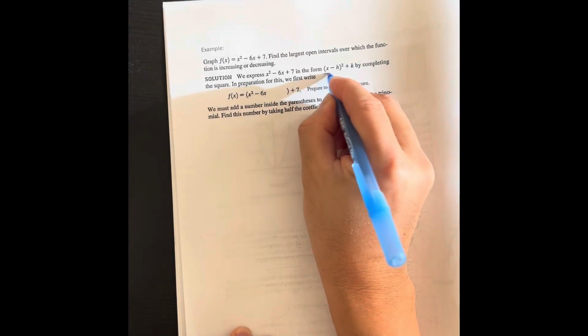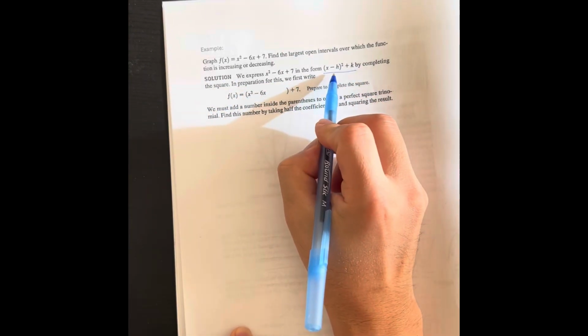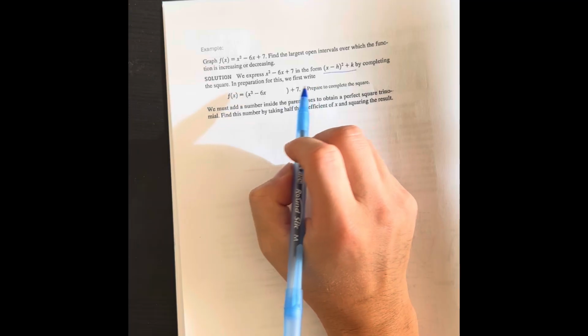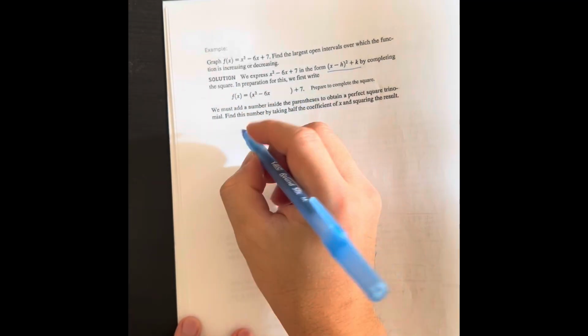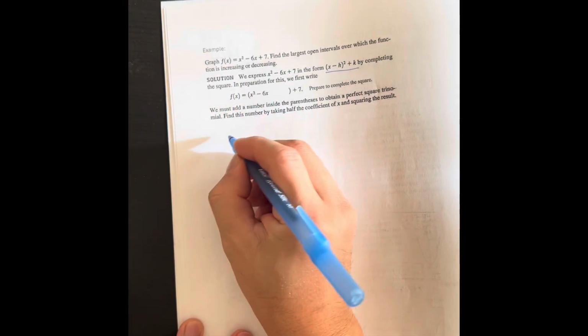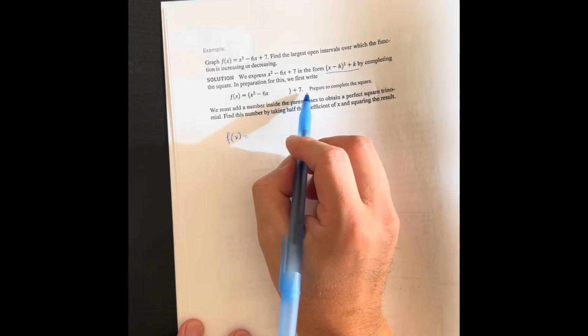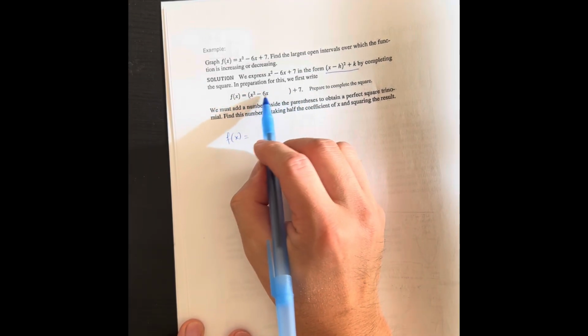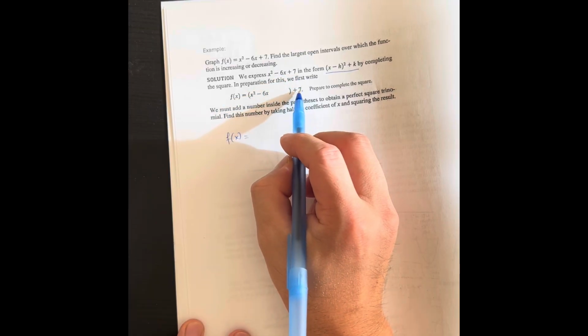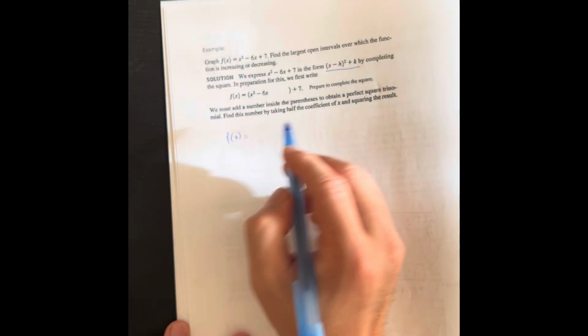We can convert the function into the form a(x − h)² + k by completing the square. By completing the square, first we use the first two terms and keep the constant term by itself for now.